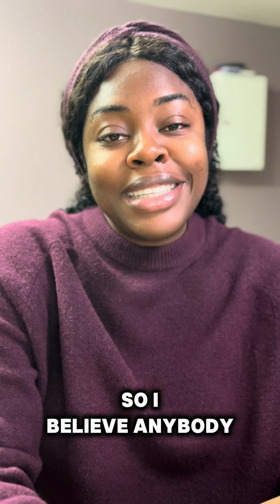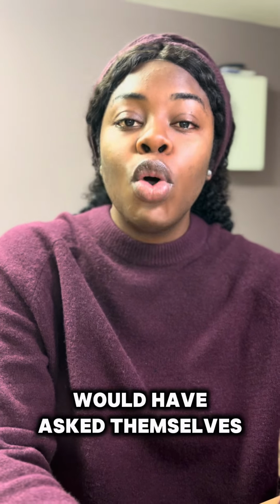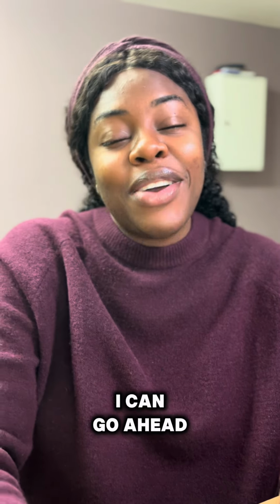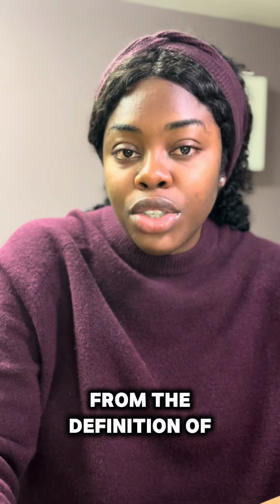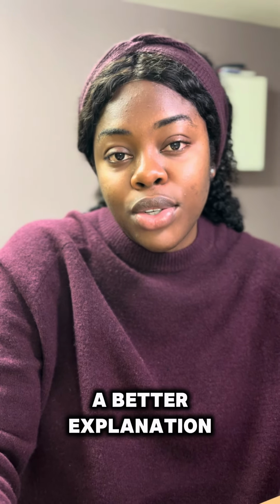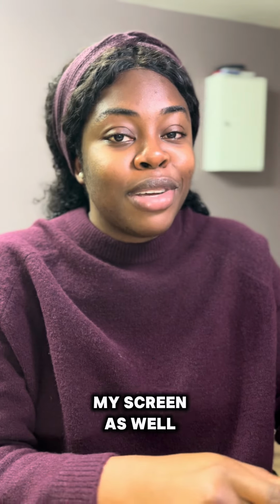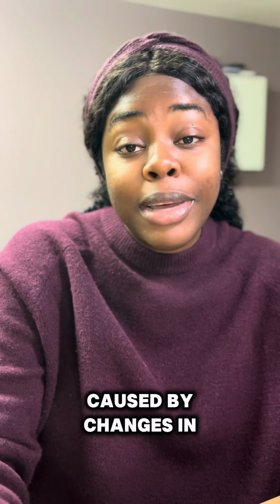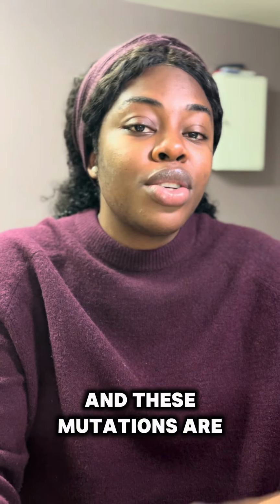So I believe anybody interested in cancer genomics, or anybody thinking about cancer genomics, would have asked themselves, what is cancer genomics? If I'm asked what cancer genomics is, I can go ahead and give that definition, but sometimes when I'm explaining it, I like to start from the definition of cancer to give a better explanation. So cancer happens as a result of uncontrolled growth of cells caused by changes in DNA, which are called mutations. And these mutations accumulate over time and result in cancer.